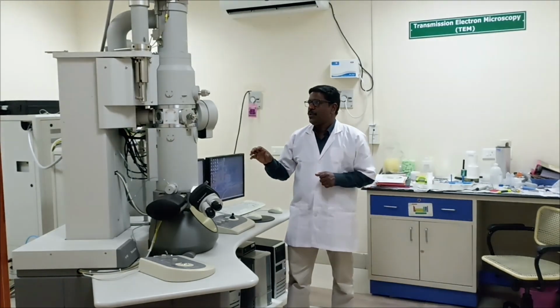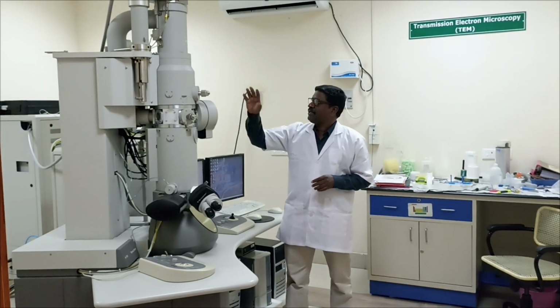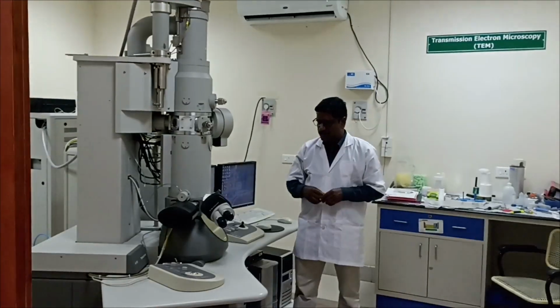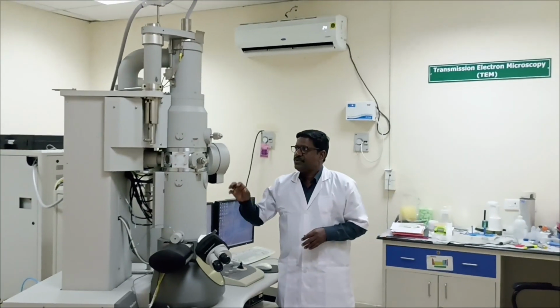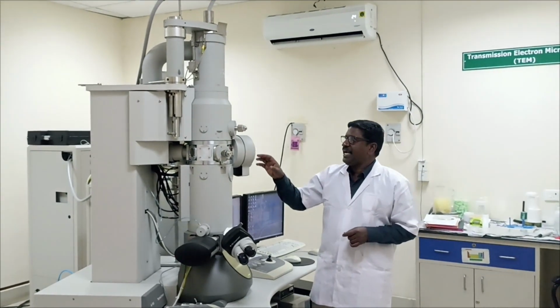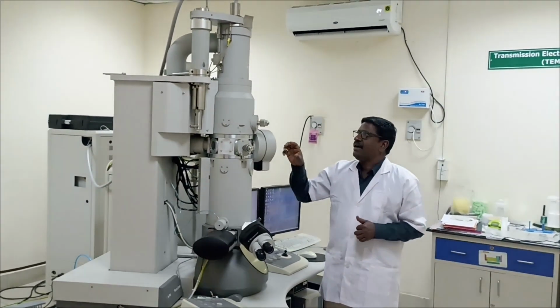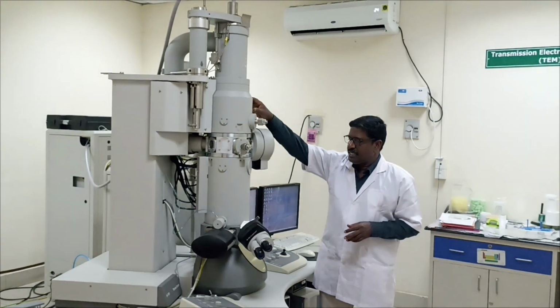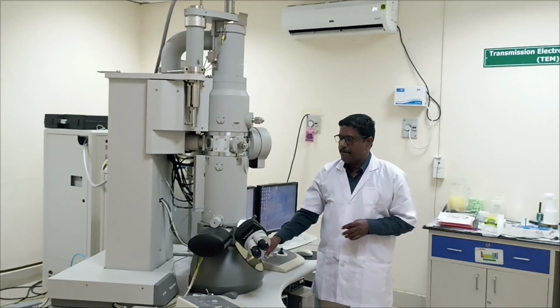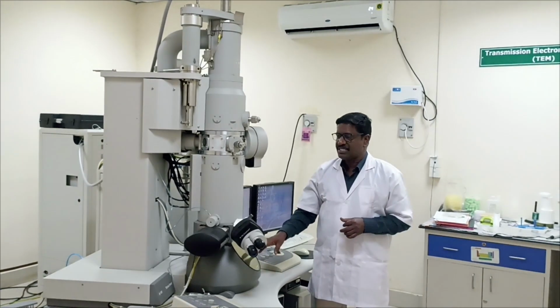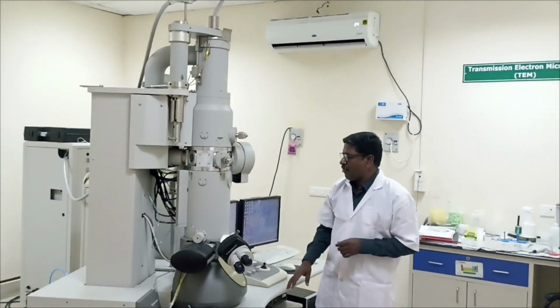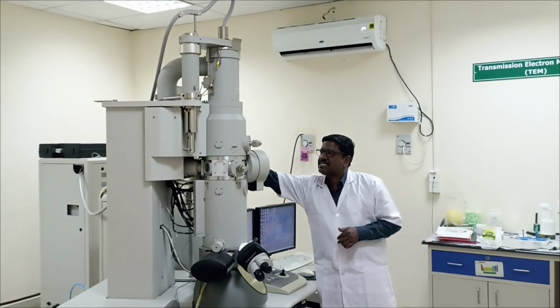Now let me explain the important components of the transmission electron microscope. Here we have 3 important component systems. One is the electron column. The next important system is the sample, that is, the fluorescence screen. The next important one is the Dewar cylinder.